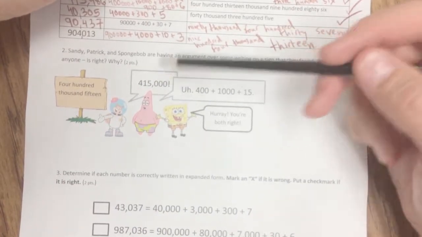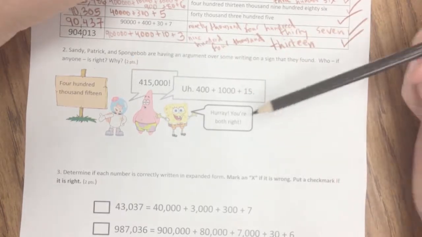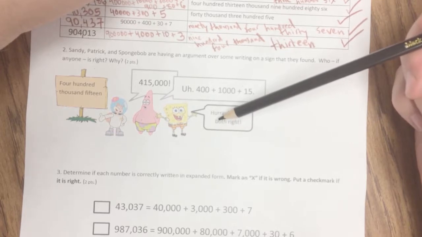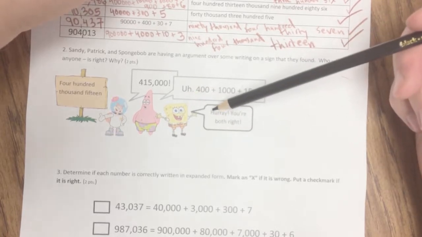It says, let's look at the question again. Who, if anyone, is right? Why? Let's see. SpongeBob says they're both right. So if one of them's wrong, SpongeBob's definitely wrong. Let's look.